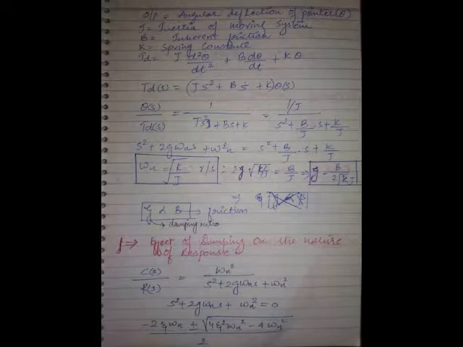In brackets you write omega n radians per second.